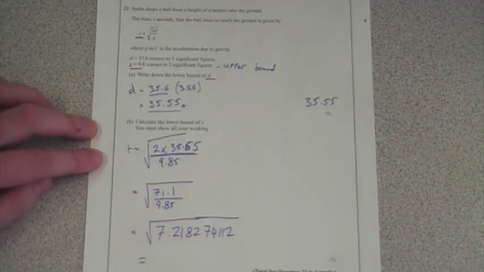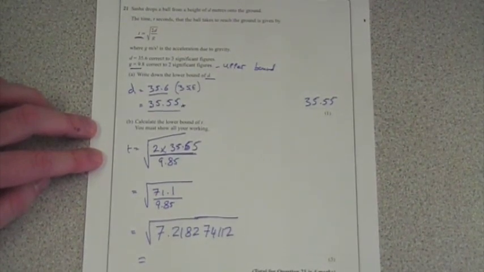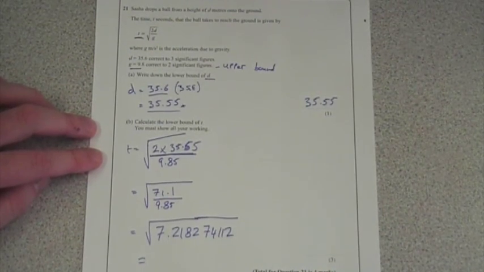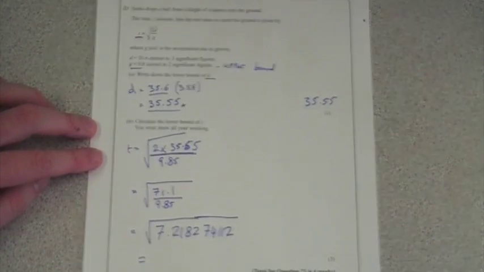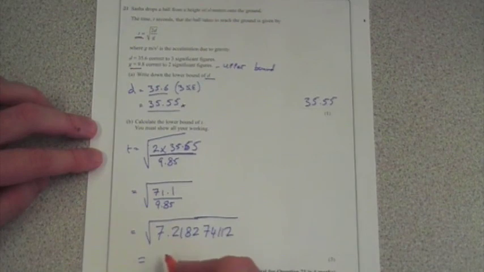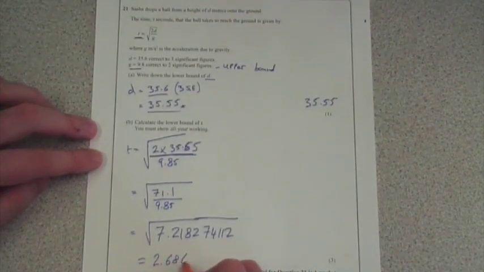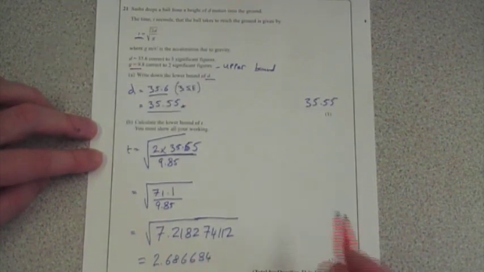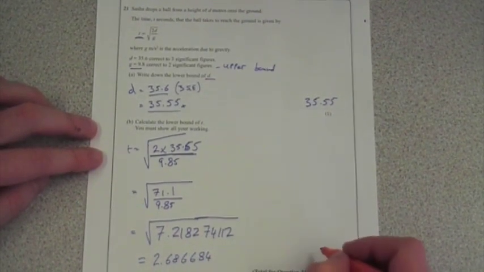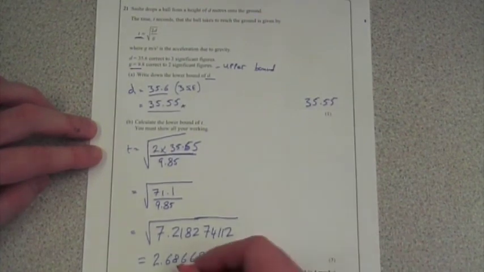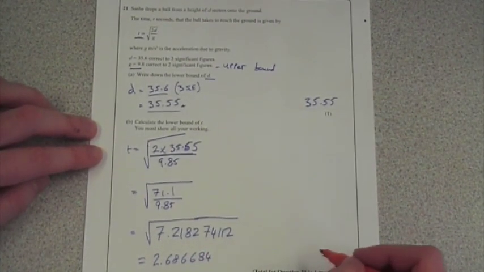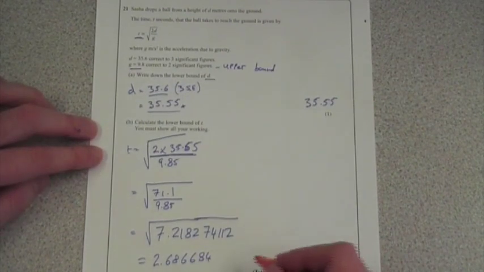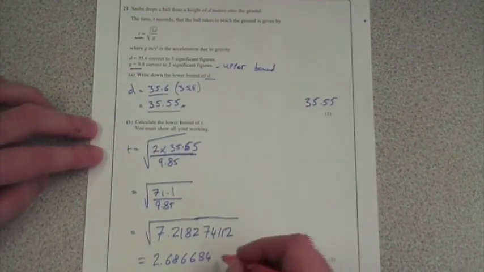And if we were to put this into a calculator, we'll get our answer to be 2.686684. And we can calculate that the lower bound of T, 2.68668, is the answer.